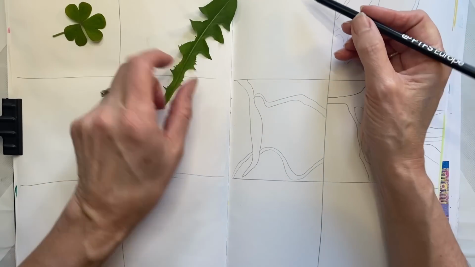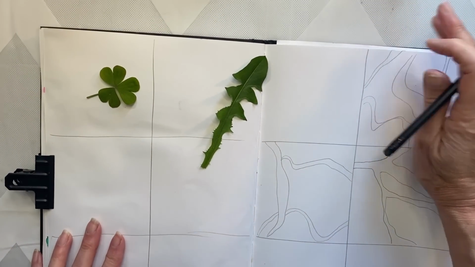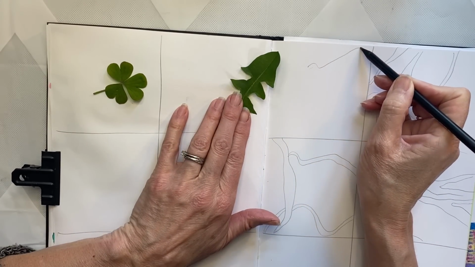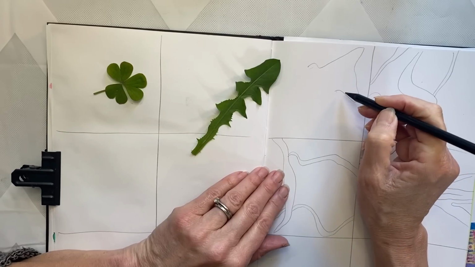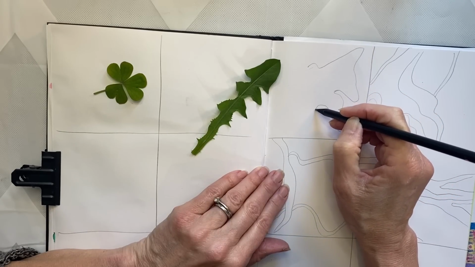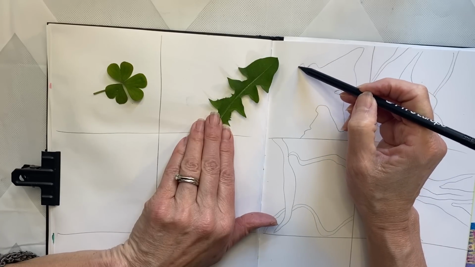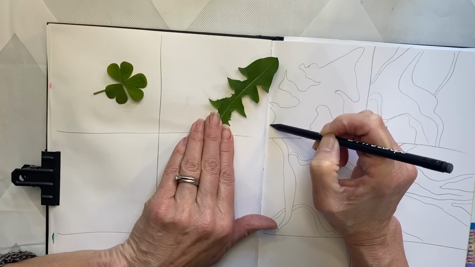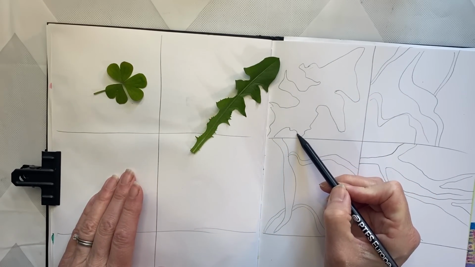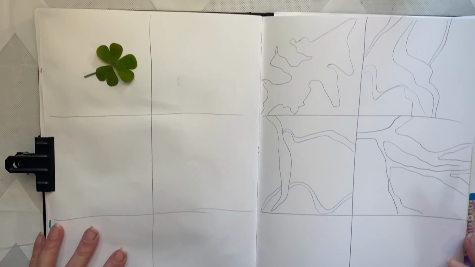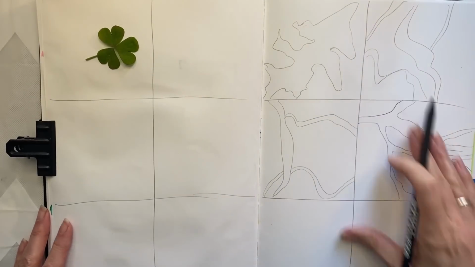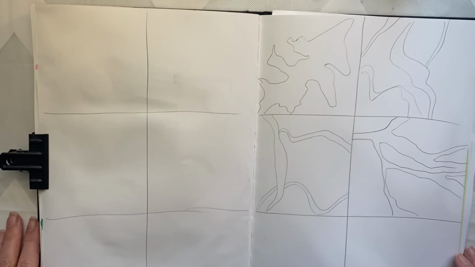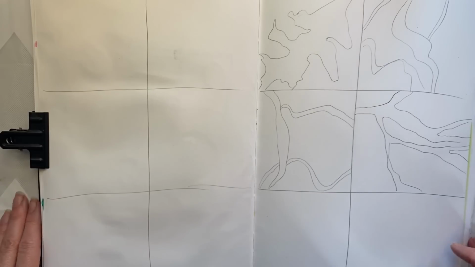Again, you could draw around this, or you could just be inspired by the shape, and that's what I'm going to do here. I'm just going to take that shape and kind of just bring it around. There's lots of kind of wiggly bits to it, and again, I'm just playing with some ideas. So I'm going to do these shapes and lines in all of the spaces, and then we're going to start to do some mark making, some texture and some colour.